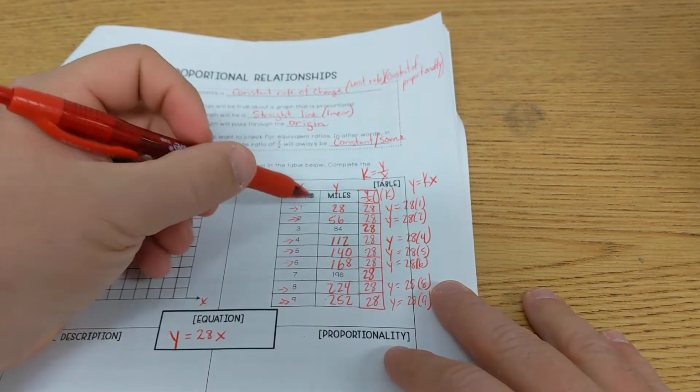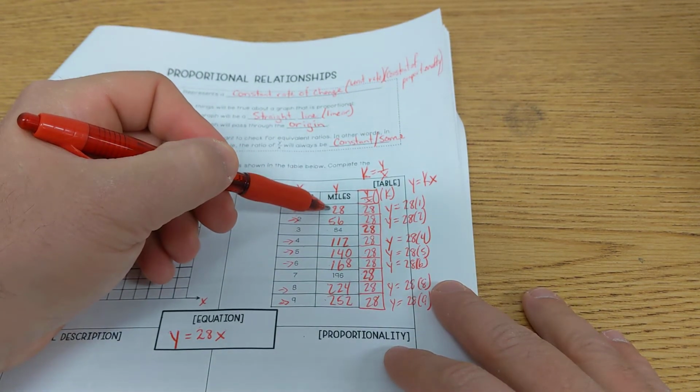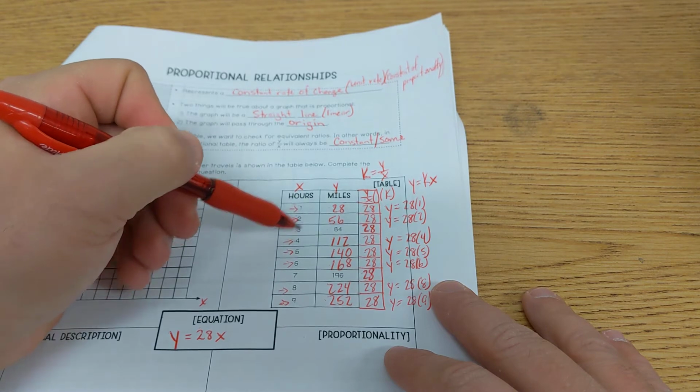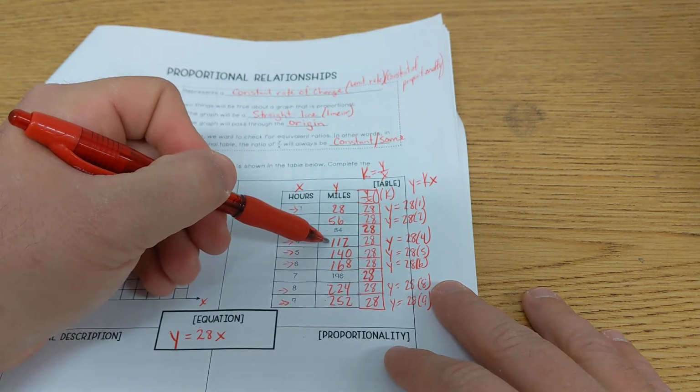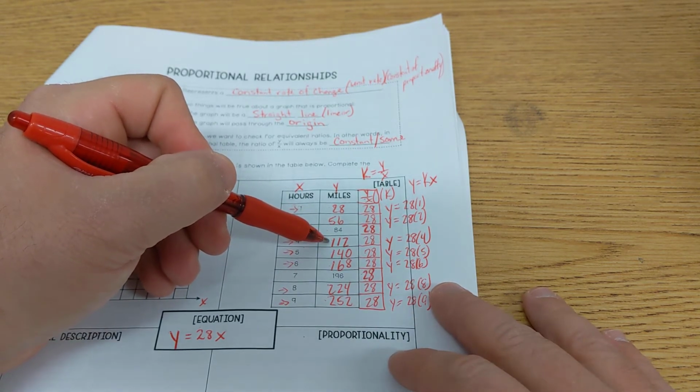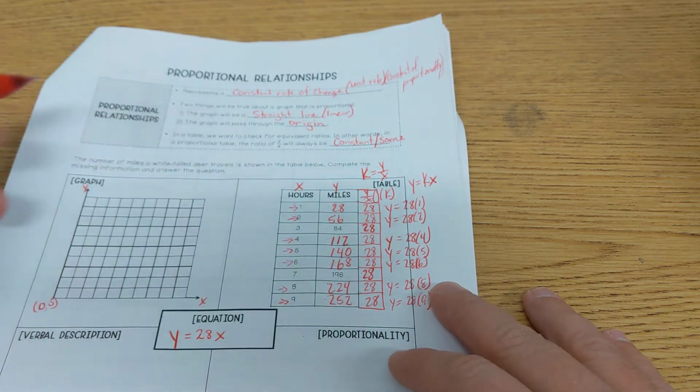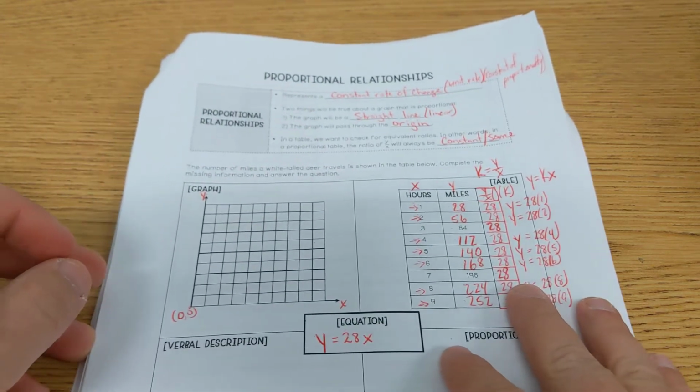So in 1 hour, the deer ran 28 miles. In 4 hours, the deer ran 112 miles, or could, if he runs 28 miles an hour.